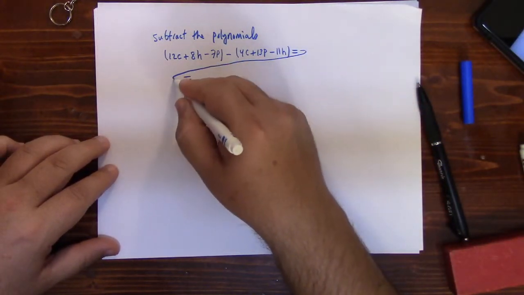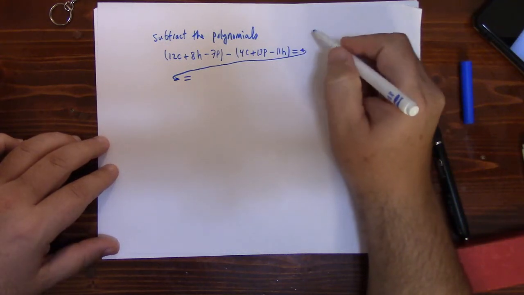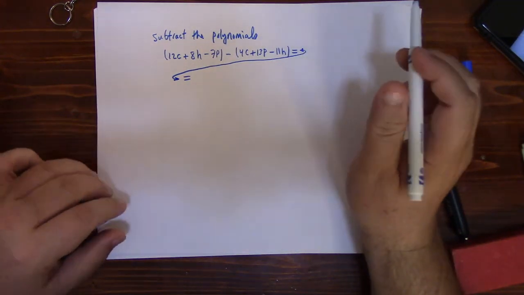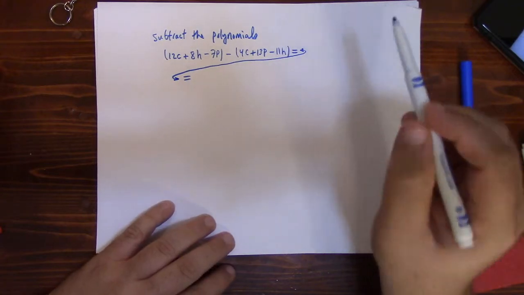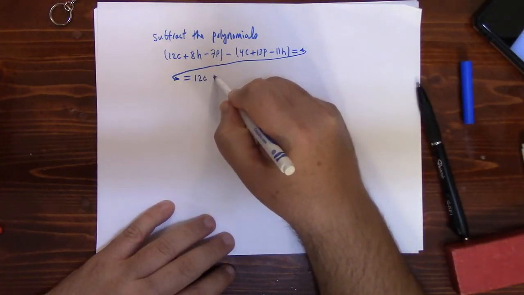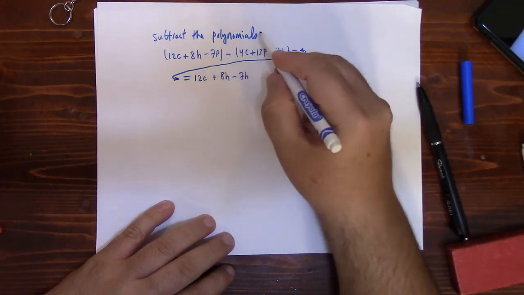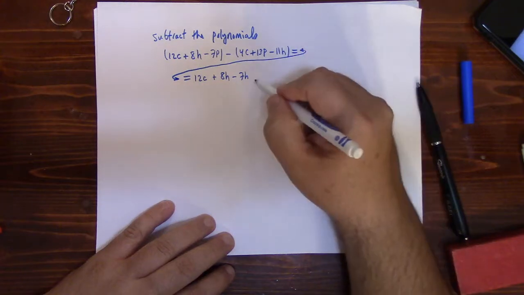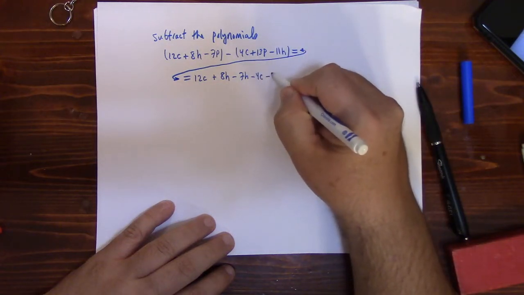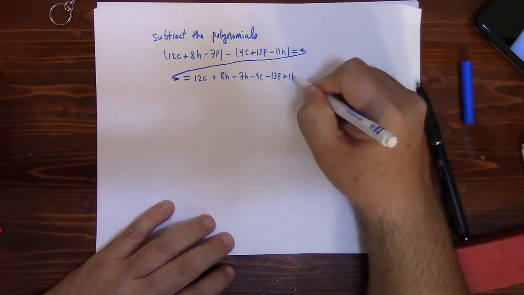This is one of the later problems in this section, by the way, because I took the pictures in the opposite order, so my first picture is further down my camera roll. Anyway, I'm just going to do this step. So not doing anything, just rewriting the first thing again. And then minus, I have to distribute that minus through. So I got minus 4c minus 13p. Minus a minus gives me a plus 11h.